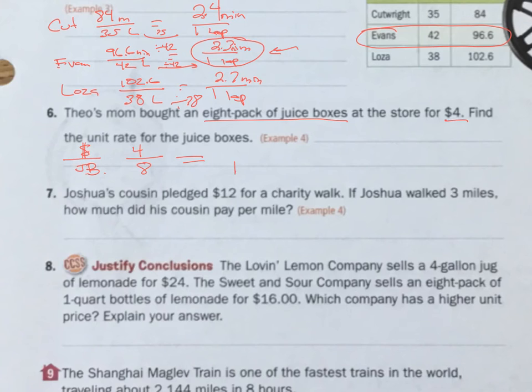Okay, now I want to know what's 1 juice box. So to go from 8 juice boxes to 1, I have to divide it by 8. 4 divided by 8. You can reduce that to 1 over 2. You can also do this: 50 cents. So it costs 50 cents per juice box.